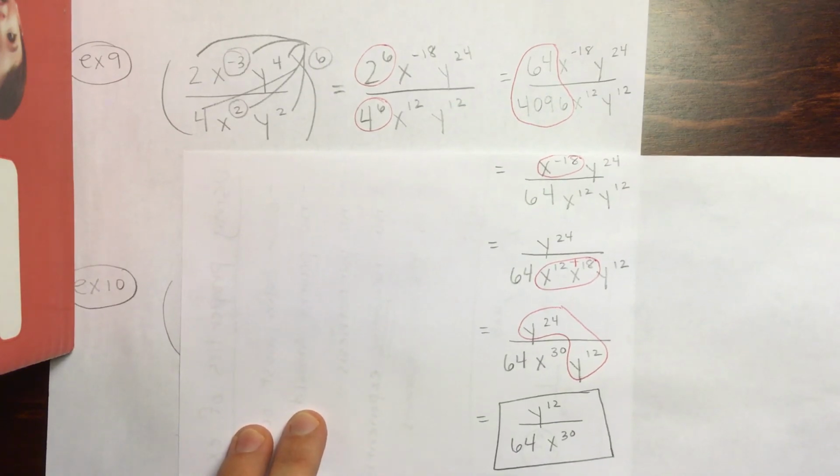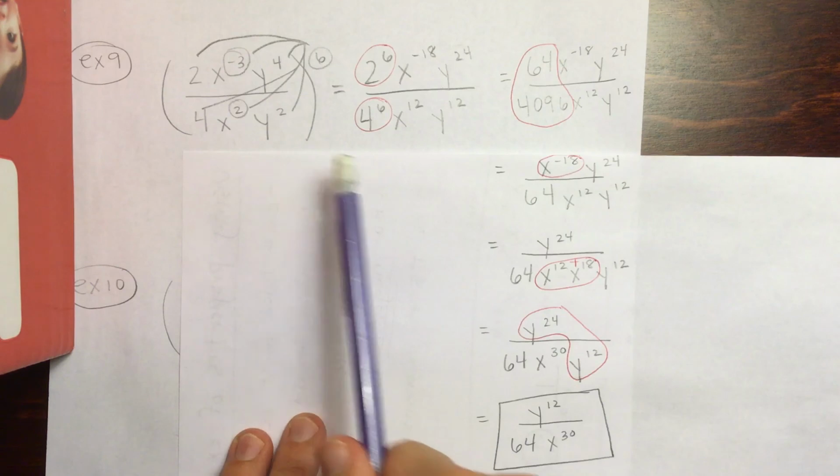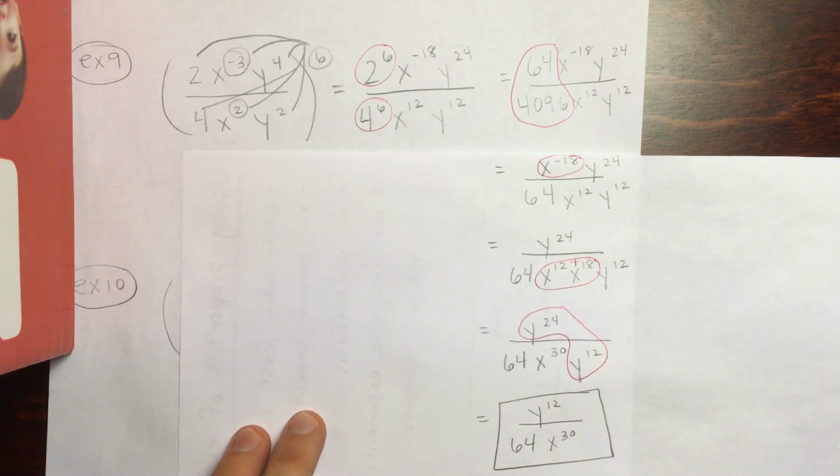So that was a lot of work, a lot of steps. Probably should have simplified from the beginning before I distributed my 6, but you know what? It worked out. So there you go.